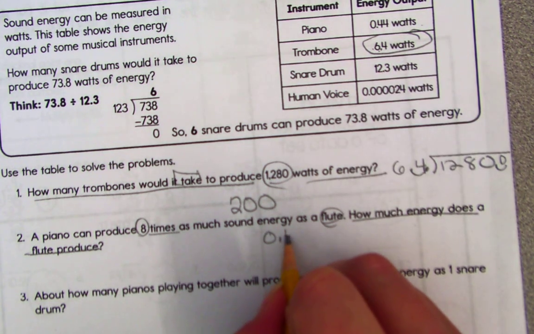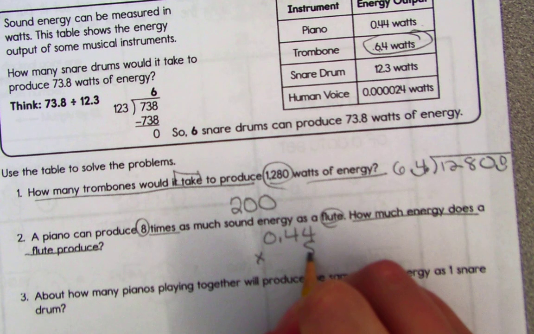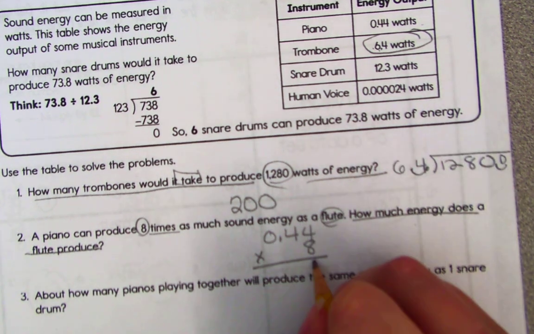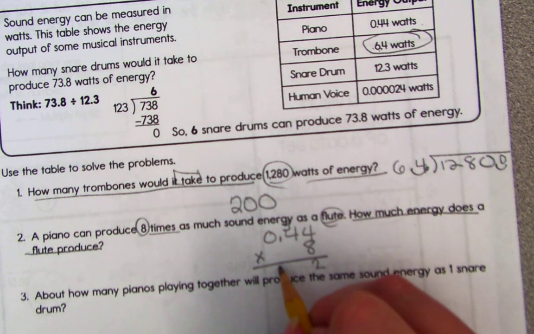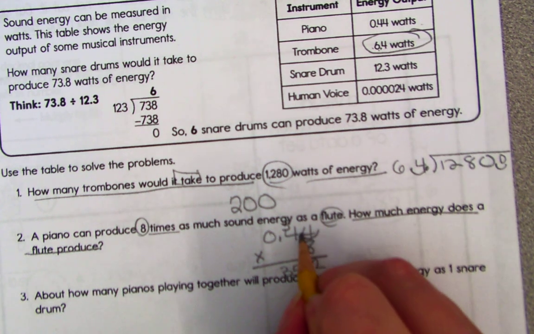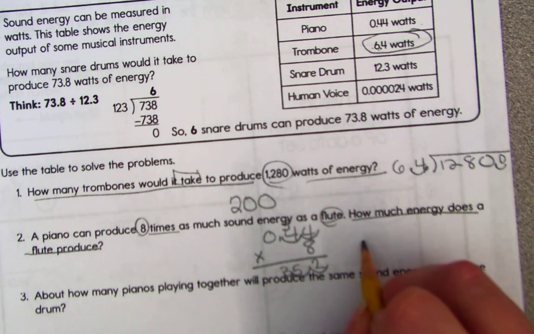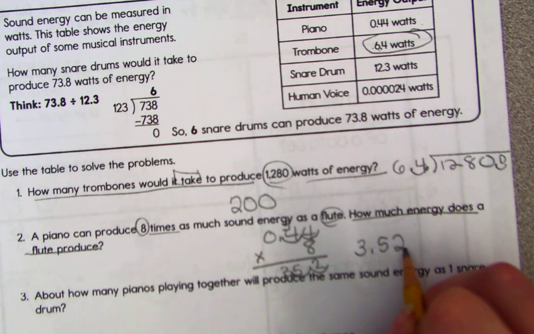So you come up to the piano at 0.44 times 8. 32, trade your 3, 32, 33, 34, 35, and 0. I need to go over 1, 2, 1, 2, 3.52 watts.